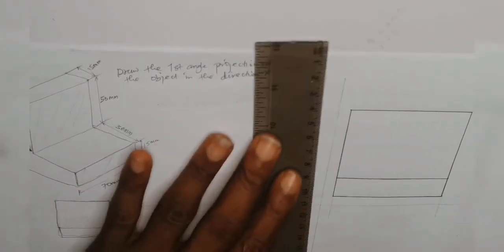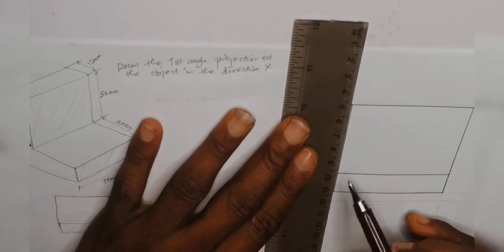Okay, before I go to the side, let's draw the plan.